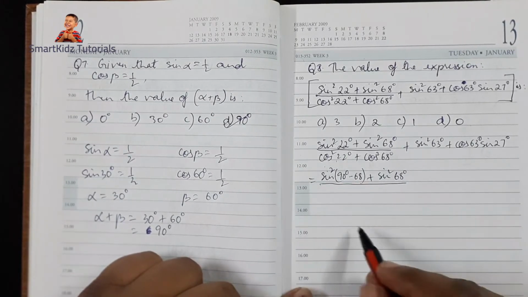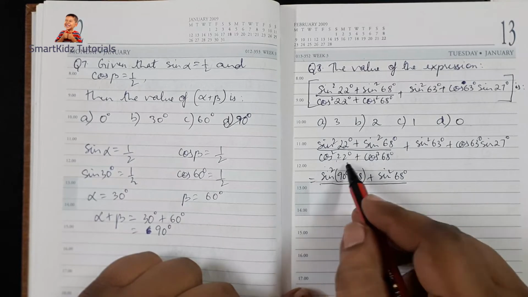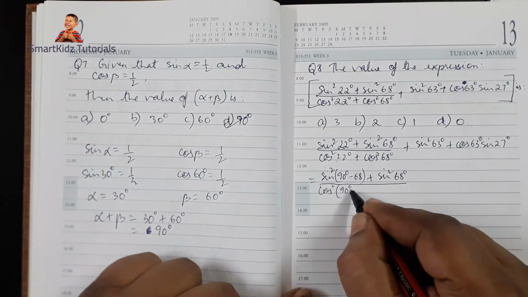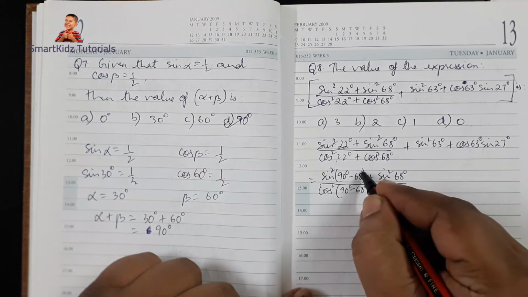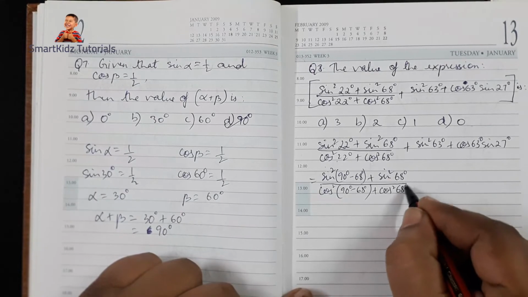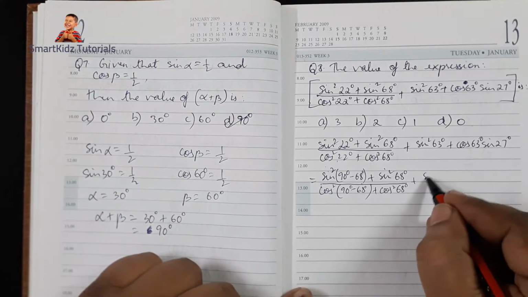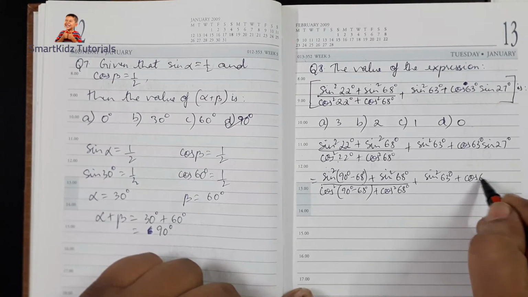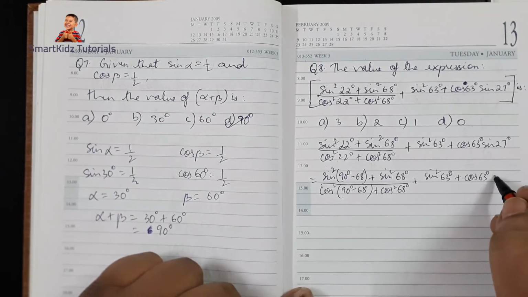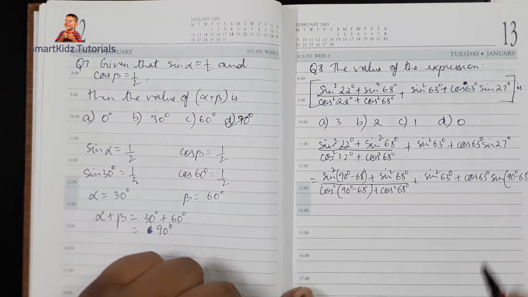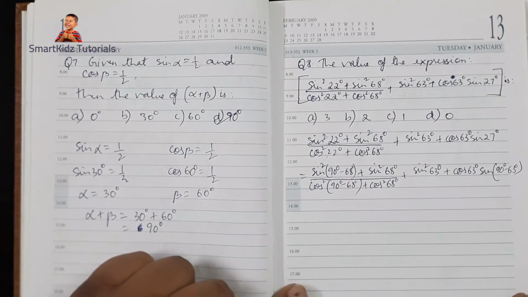Then same thing I'll do over here. Instead of cos square 22 degrees, I'm going to write it as cos square of 90 degrees minus 68 degrees, plus cos square 68 degrees. I'll keep sine square 63 degrees the way it is, and cos 63 degrees also the same. But sine 27 degrees, I'll change to sine of 90 degrees minus 63 degrees. Okay, fine.